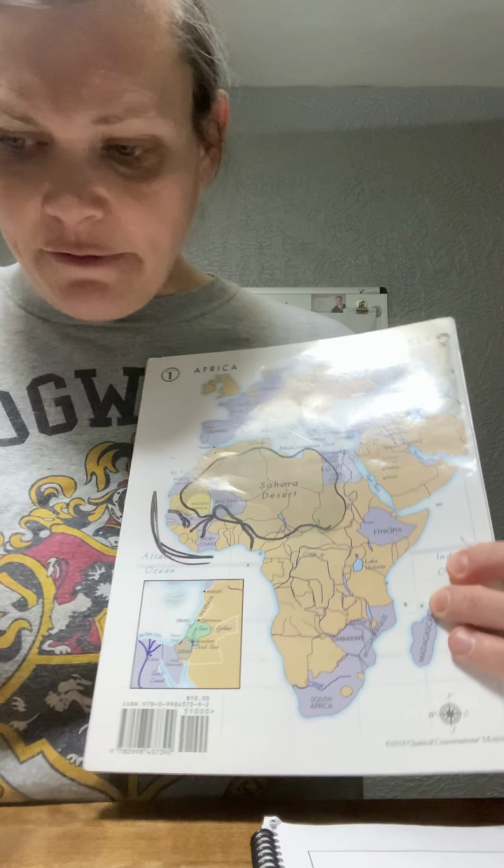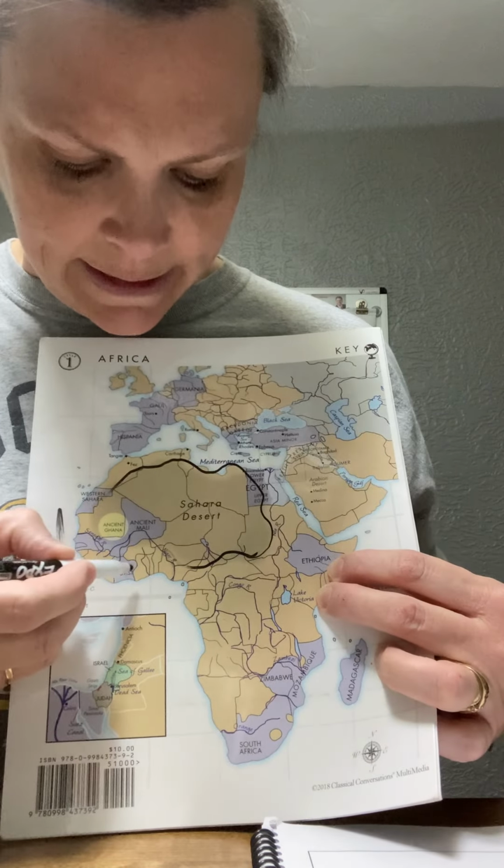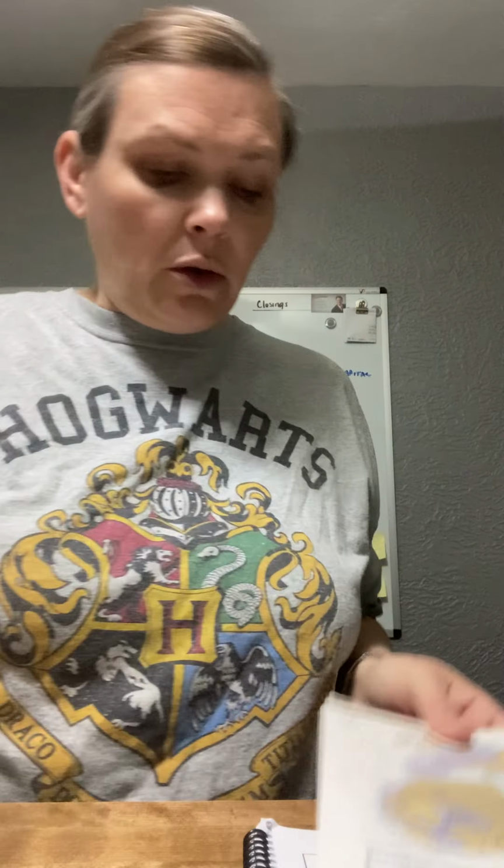And the last one is the Ivory Coast. I might need to erase a little bit so you can see it here. It's this section here, this purple section. You see that? Ivory Coast. Okay, now we have a song to go with these parts. So you can do it along with me.